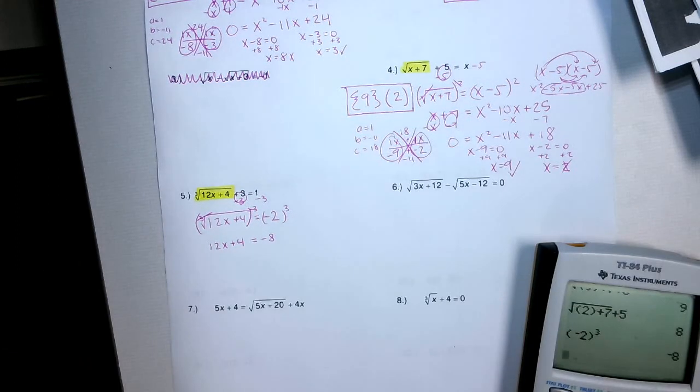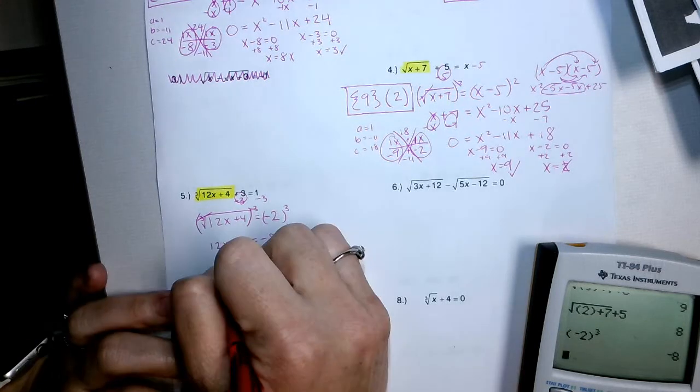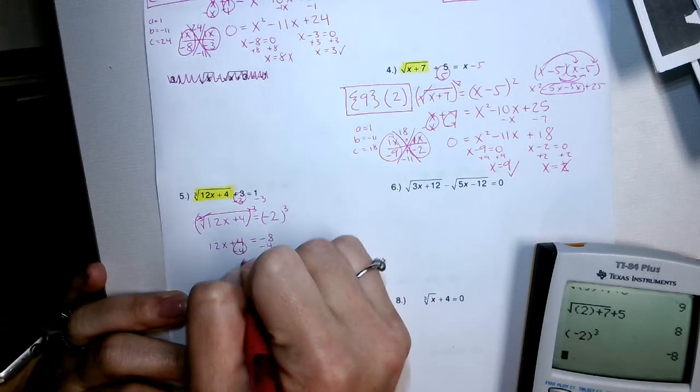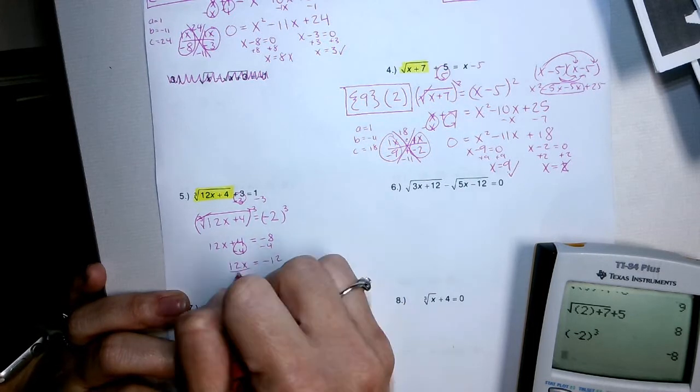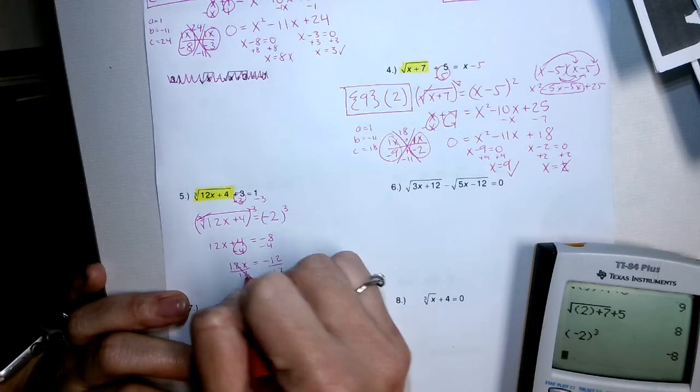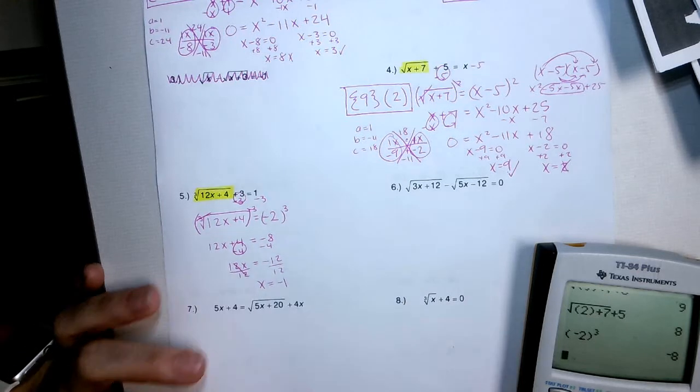And now, do I have an x squared? No, so there's no factoring. We just need to get x alone. So what do I need to do? Minus 4 on both sides. And I get 12x equals negative 12. Divide by 12, and I get x equals negative 1.